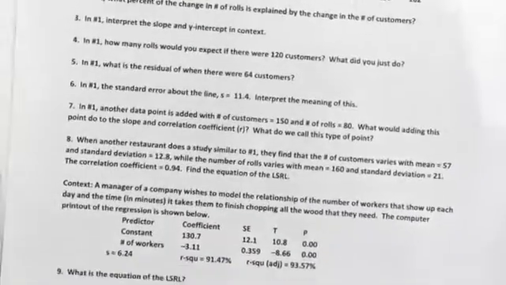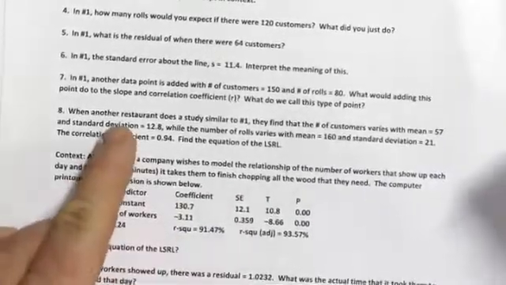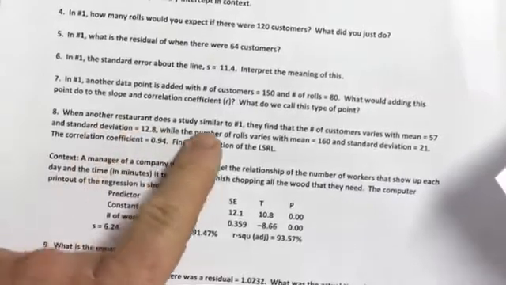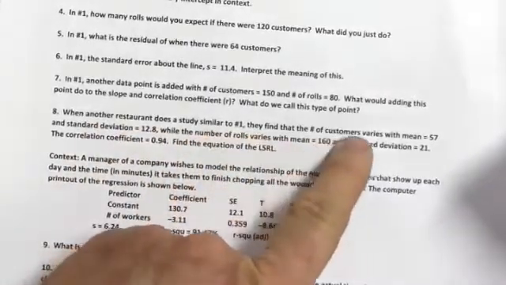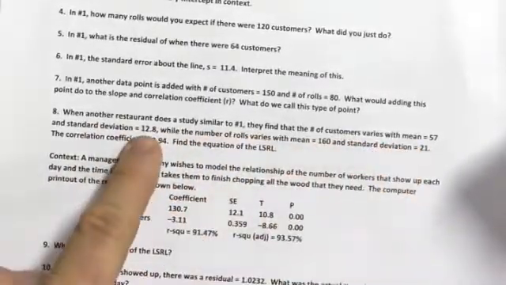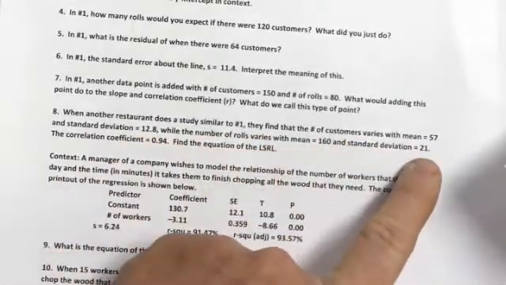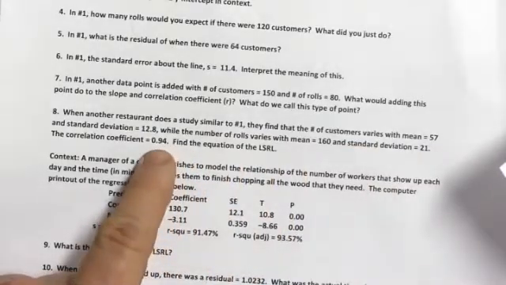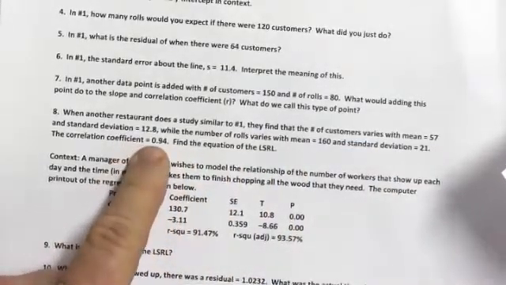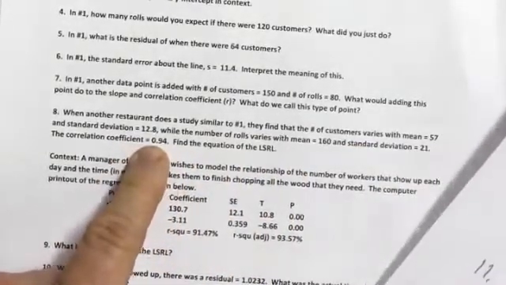All right, number 8. When another restaurant does a study similar to number 1, they find that the number of customers varies with a mean of 57 and standard deviation of 12.8, while the number of rolls varies with a mean of 160 and standard deviation of 21. The correlation coefficient is 0.94. That means R is 0.94. Find the equation of the least squares regression line.